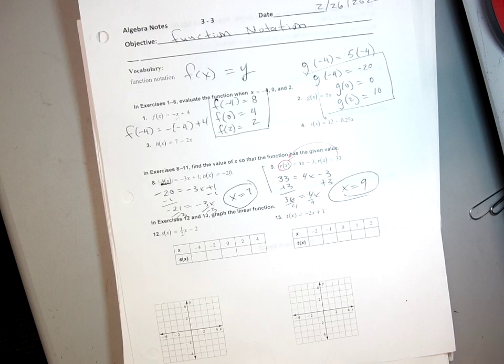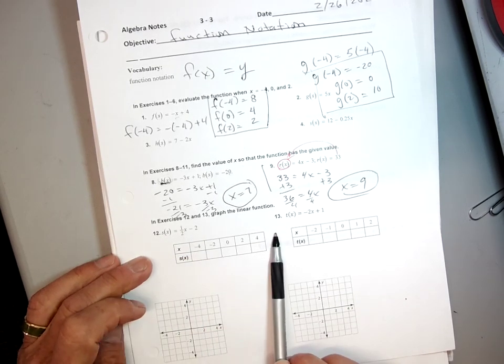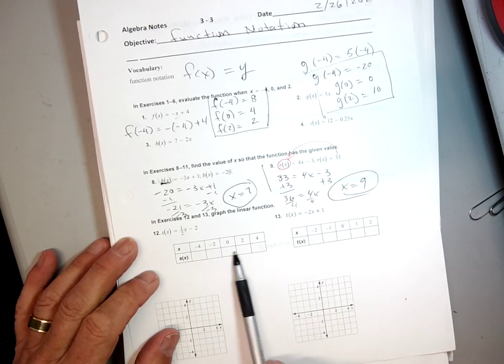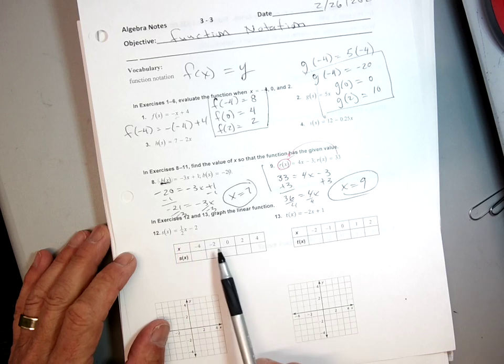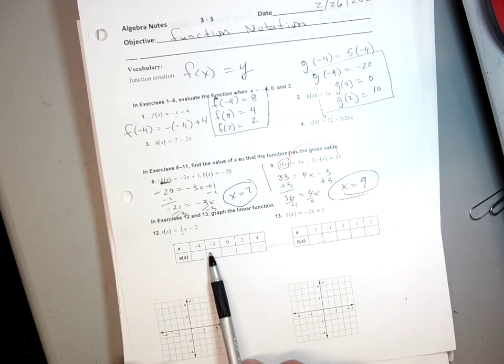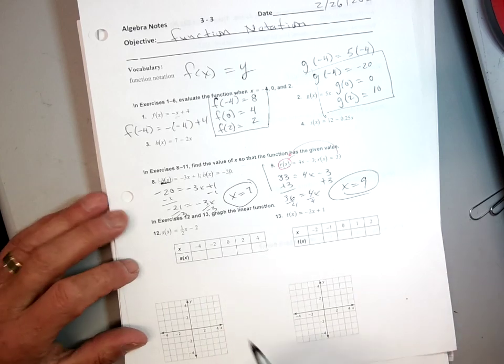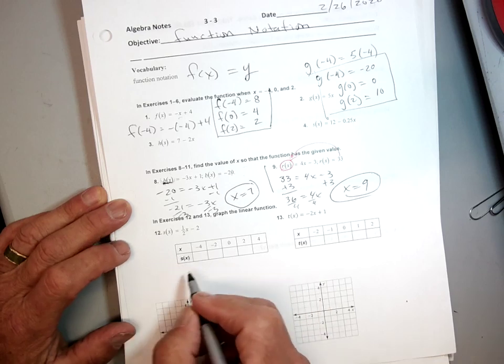What are we going to do? Well, we're going to make a table of x values and the corresponding y values. We're going to plug in negative 4, negative 2, 0, 2, and 4, and we're going to get values here, and then we're going to graph it. So, all right, how does that work? We'll do the first one the long way, and then we can do the rest in our head probably.